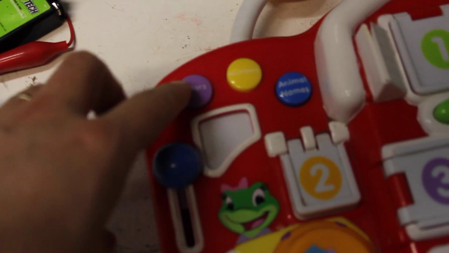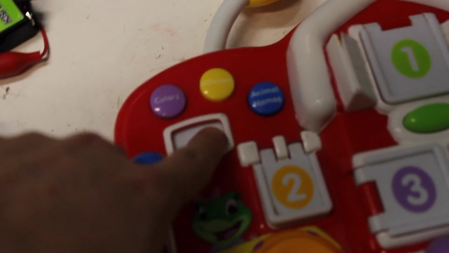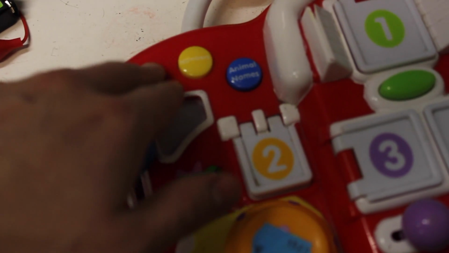Found this toy today at the recycling center, and I will probably make one sound cartridge out of this. Colors, numbers, using these 3 buttons.